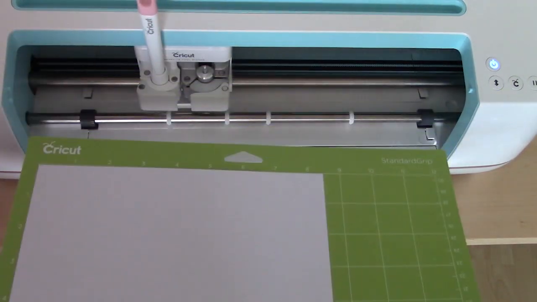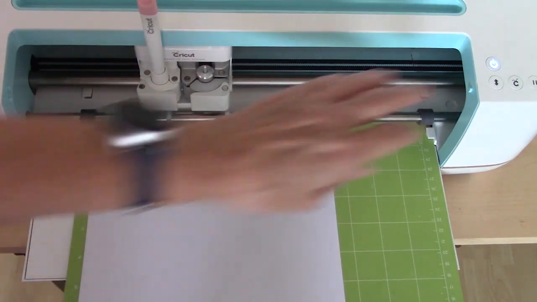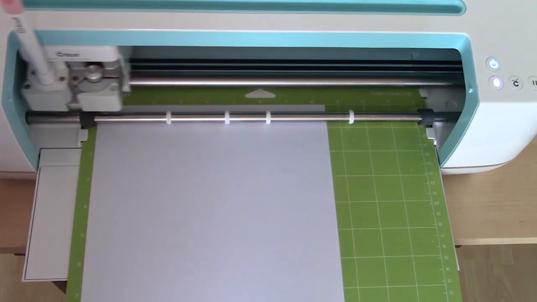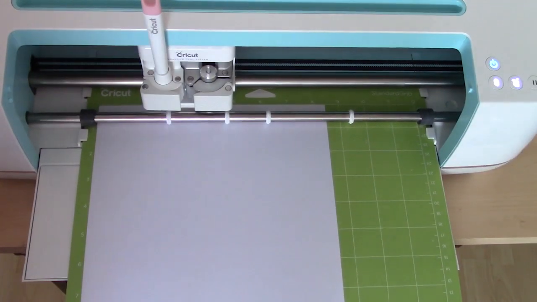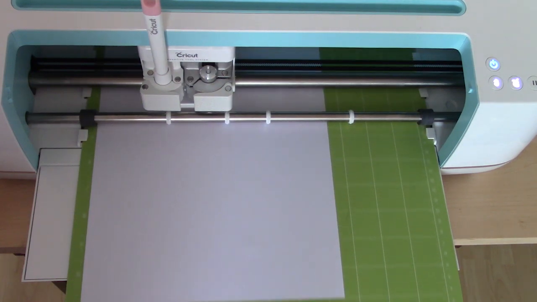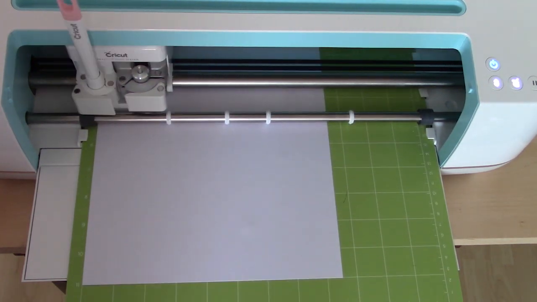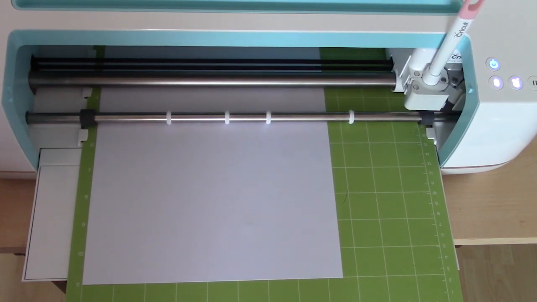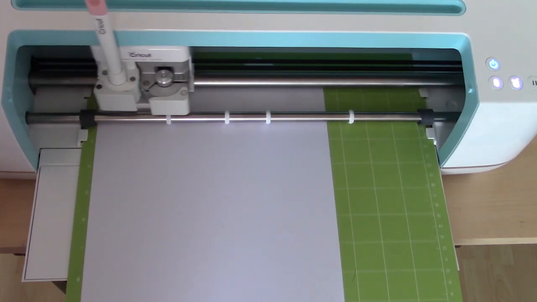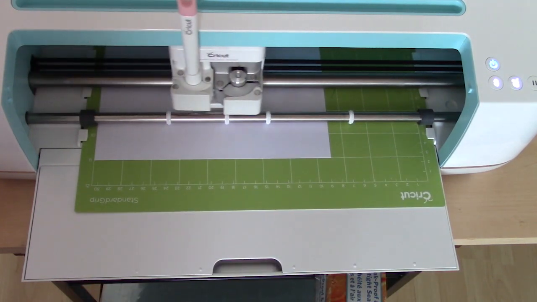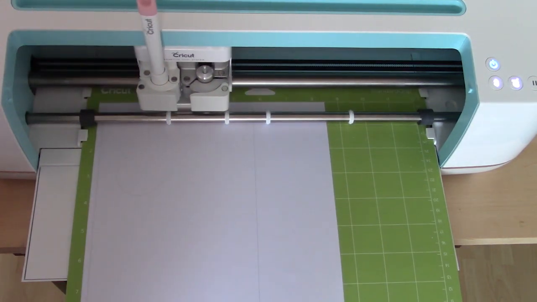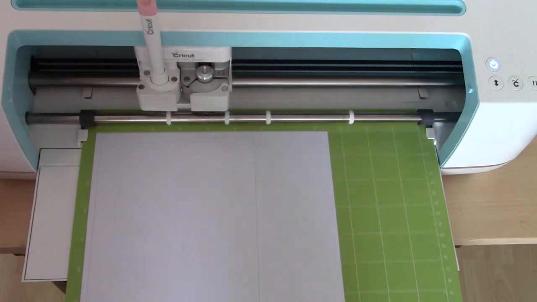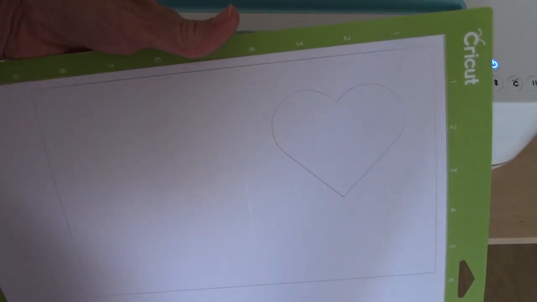And I've got my cardstock on my mat right here. So I'm going to load that up. And then press my flashing C and I will cut that out. First it will do the scoring. Okay, that is done. Unload this, get it off the mat, and finish the card.